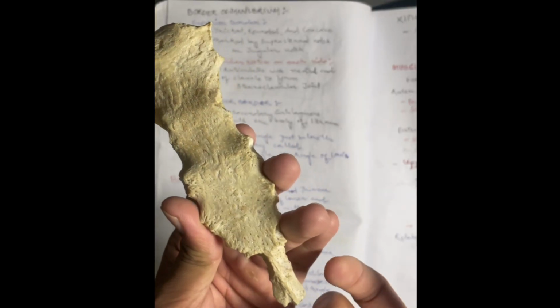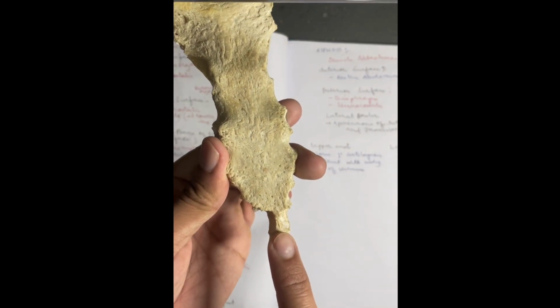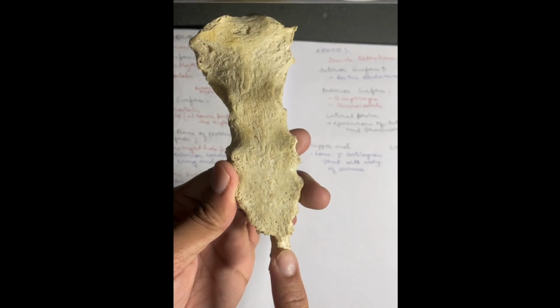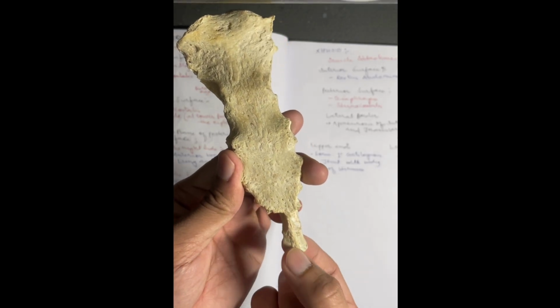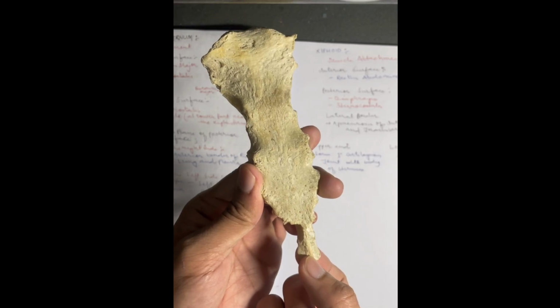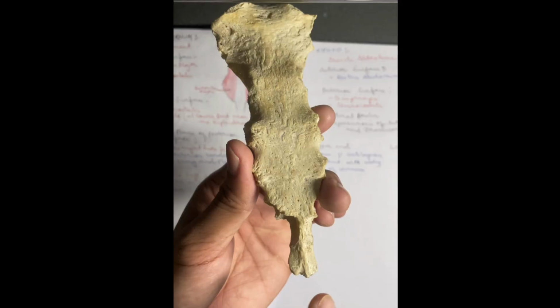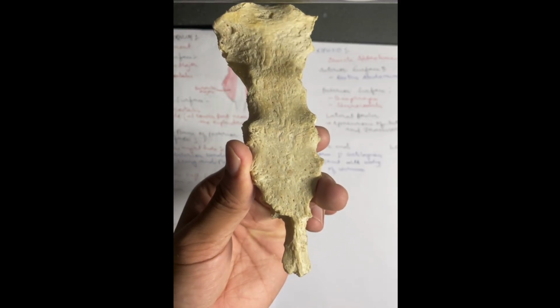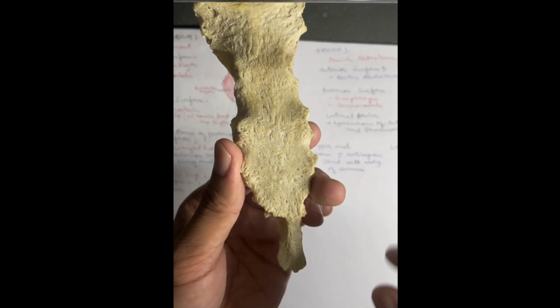Okay, let's go to the next part, the xiphoid part. You can identify it easily. Now come to the muscle attachments of the xiphoid process. On the anterior surface of the xiphoid process, the muscle attachment is the rectus abdominis muscle. Now come to the posterior surface of the xiphoid process.